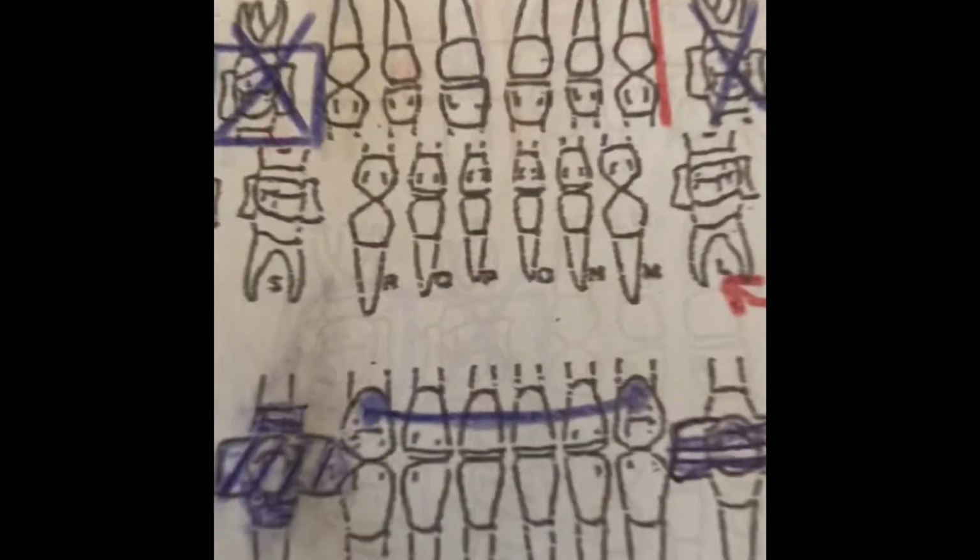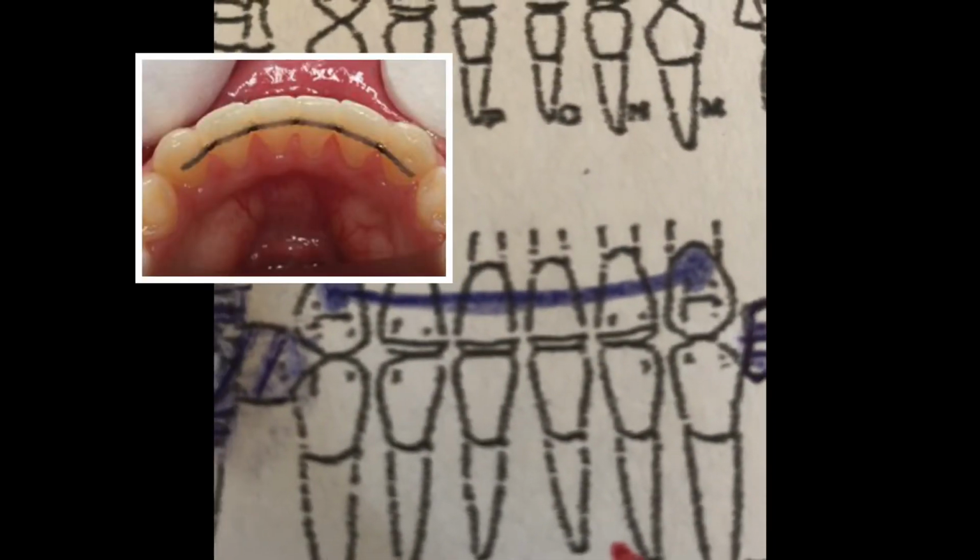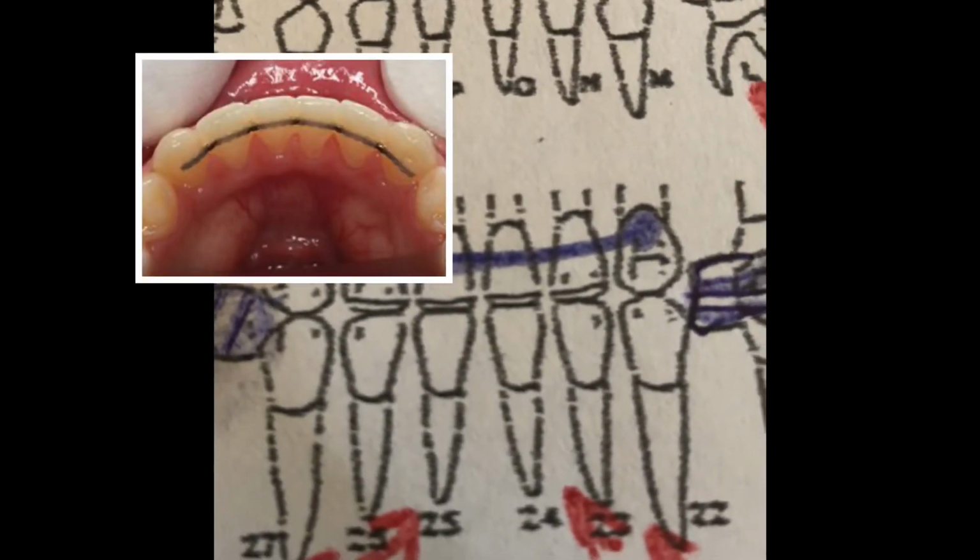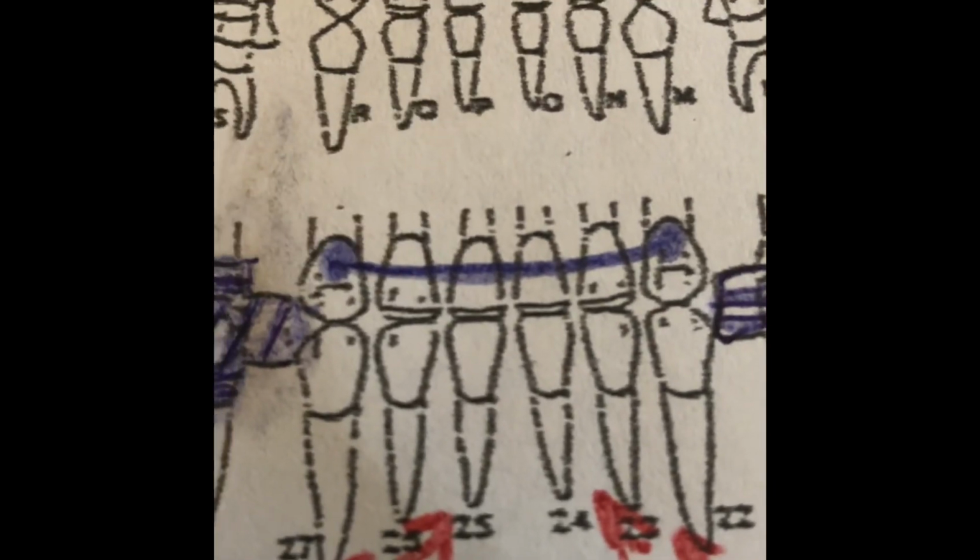So what if you have a patient that comes in and they have a retainer on the linguals of their lower anteriors where they've had braces in the past and now they have a permanent retainer?